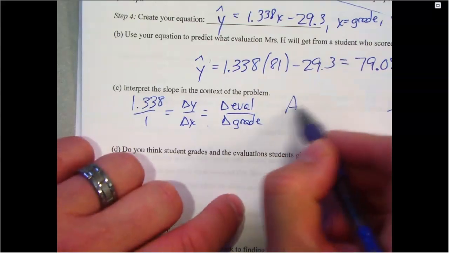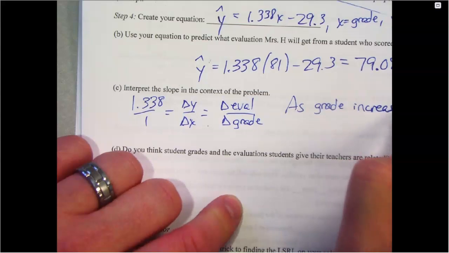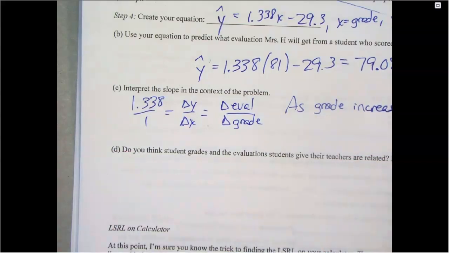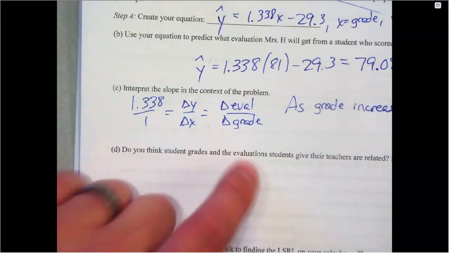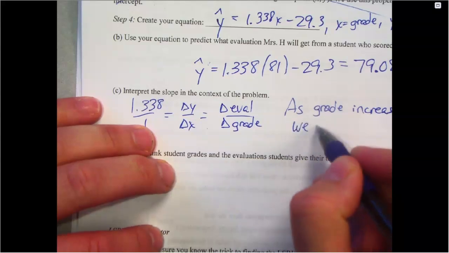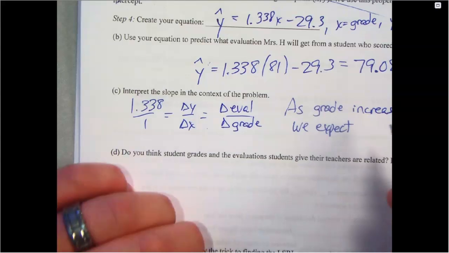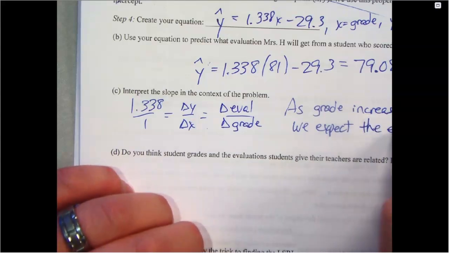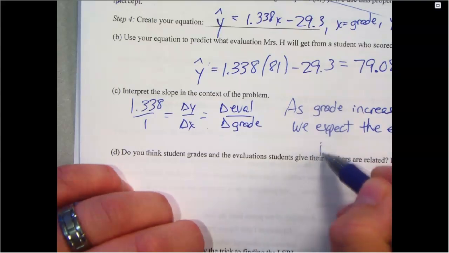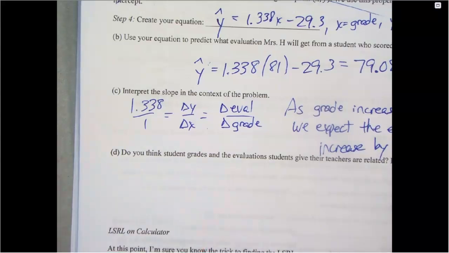So as grade increases by 1, true or false? The evaluation goes up by 1.338. False. We expect the eval to increase by 1.338. Why is it increasing and not decreasing? It's a positive slope.